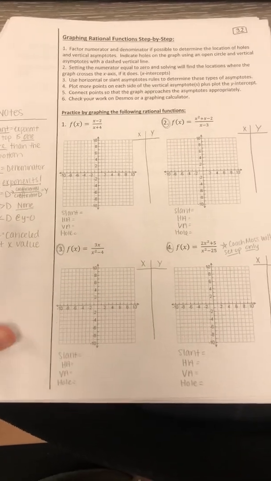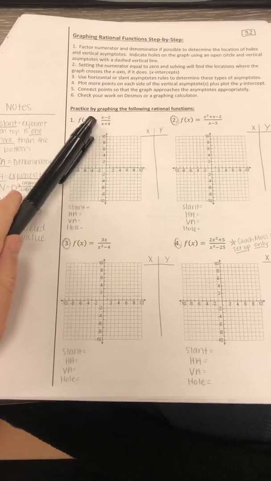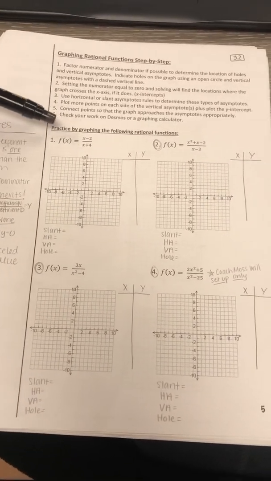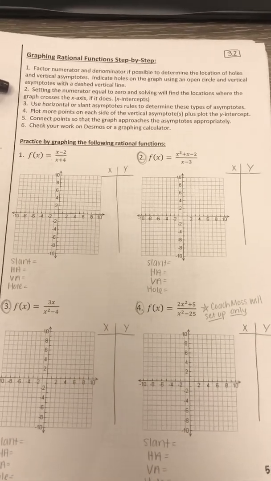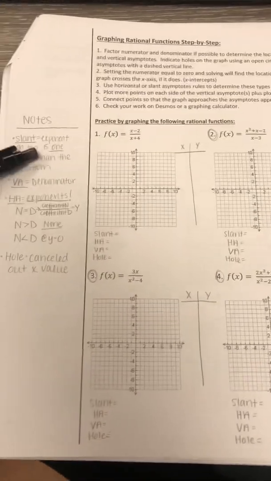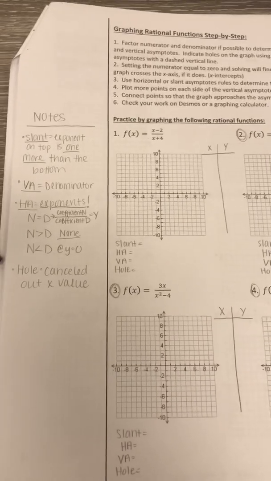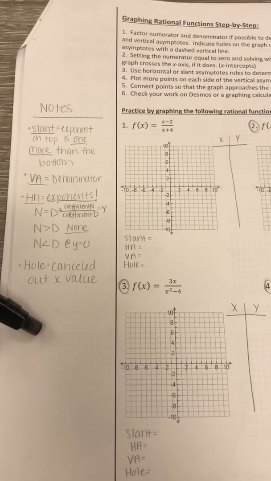Hey guys, so just for a short amount of time, Coach Moss is going to go over graphing rational functions step by step. I'm not going to go through all of these rules. I definitely advise you to read them, but I will go through the steps myself. Here also on the side are some notes that I've written out to help me and also help you. Please feel free to write these down, like pause the video, write these down.